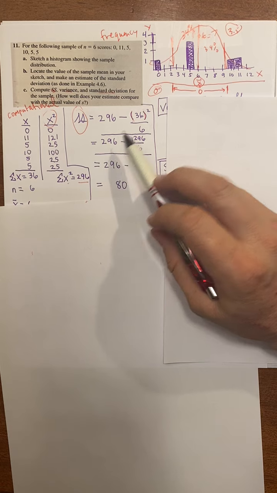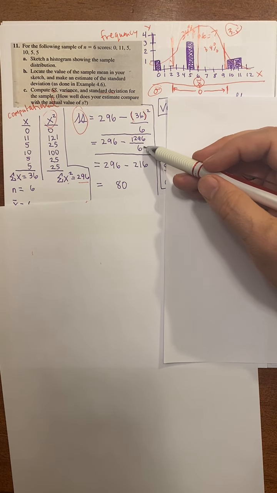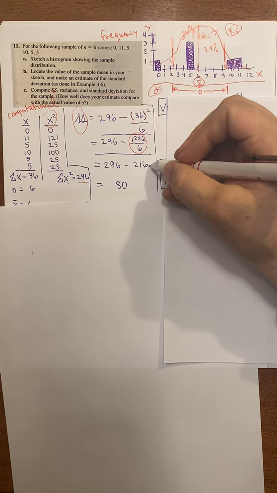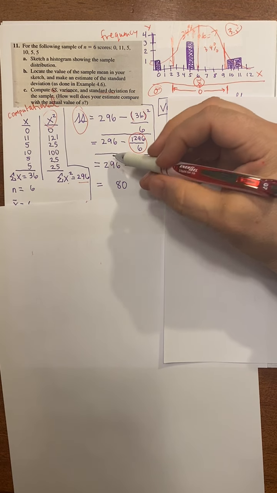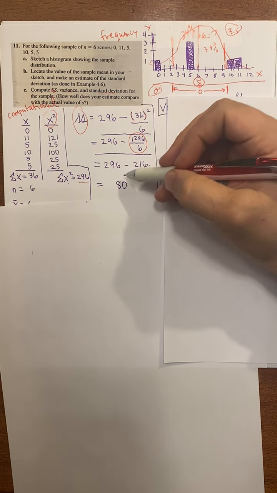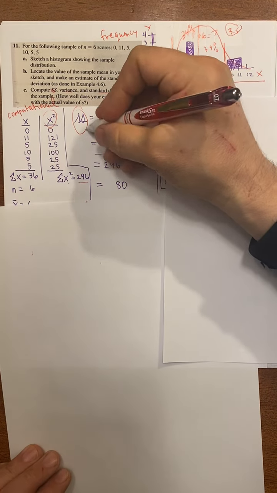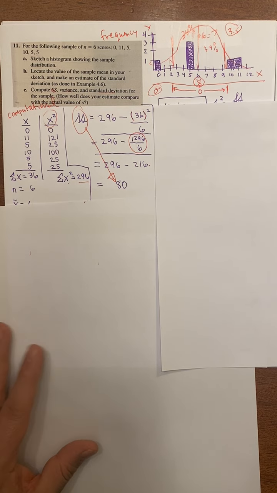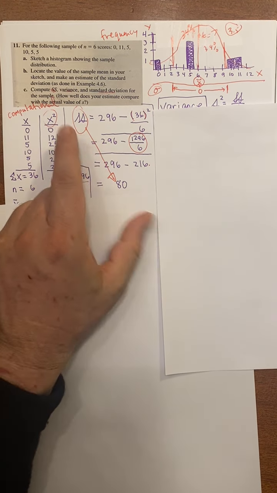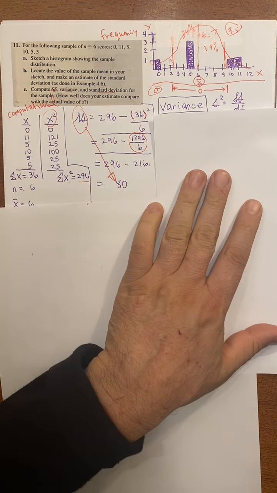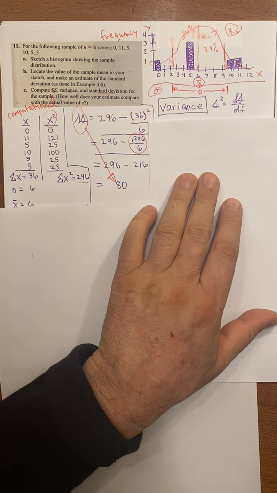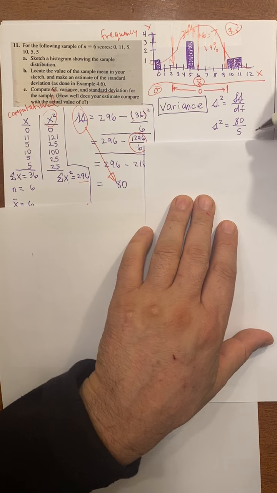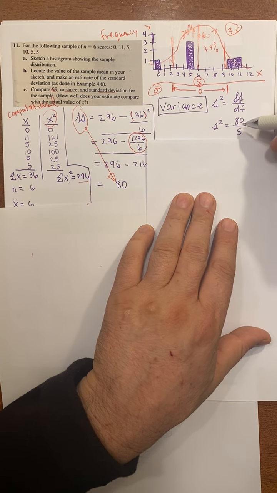It gives us 296 minus 1296 over 6. That division problem reduces to 216. So we end up with 296 minus 216, which gives us this sum of squares value of 80. Remember, we use that sum of squares value to calculate things like variance, right? So sum of squares over the degrees of freedom. In this case, it's 80 over 5.